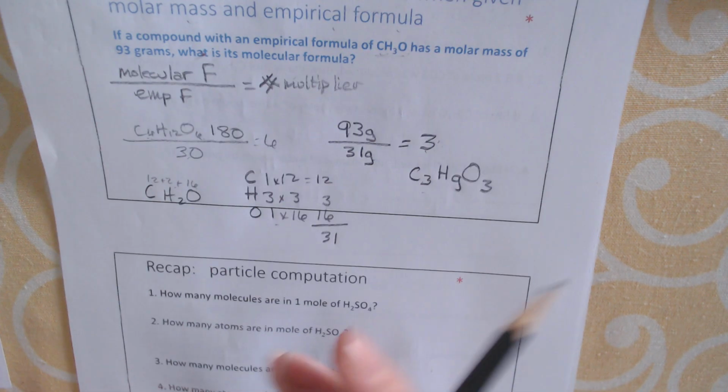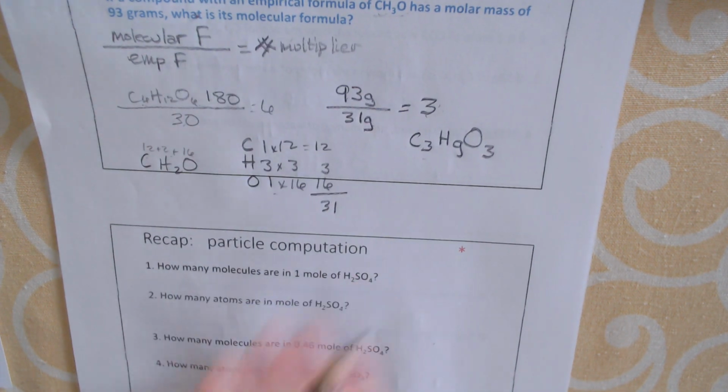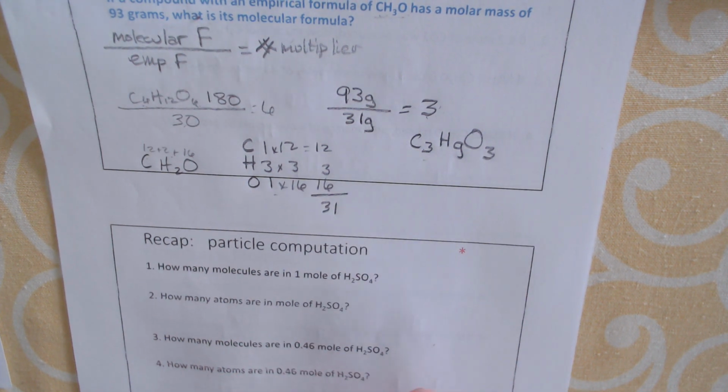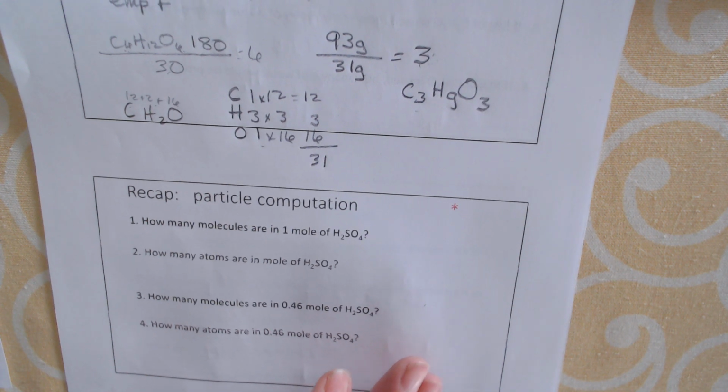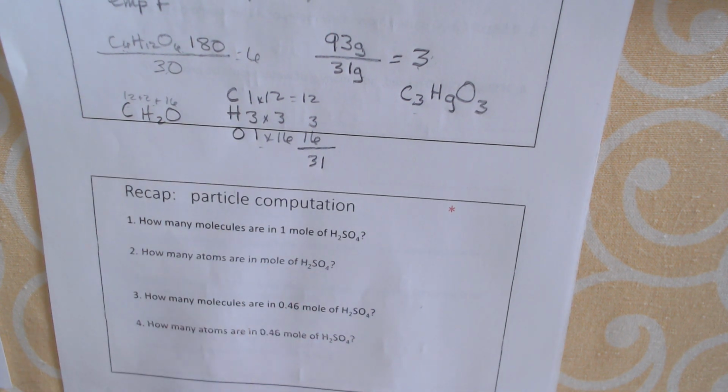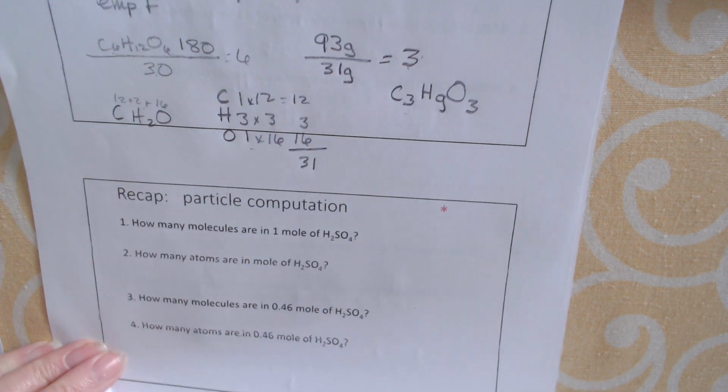Okay. All right. So those are the only concepts that you need to know about for the test. The rest of this, well, I'm going to stop this here, and there is a separate video that goes through the particle computation recap and then does the balancing assignment that you have on the back. All right.